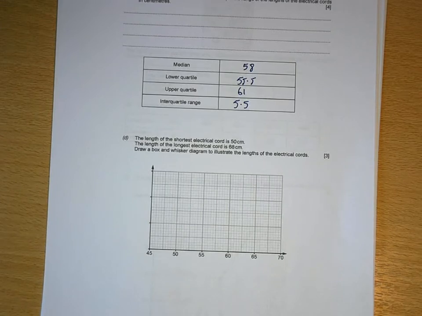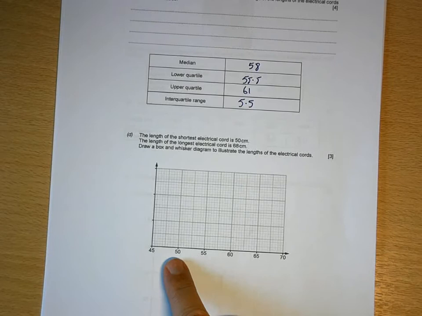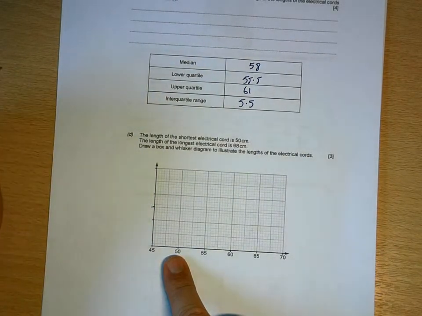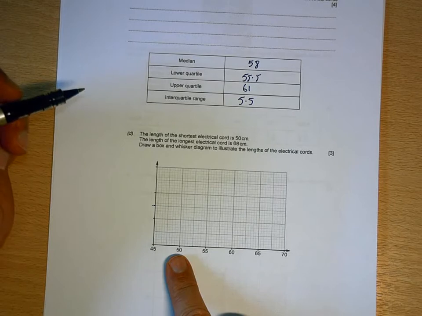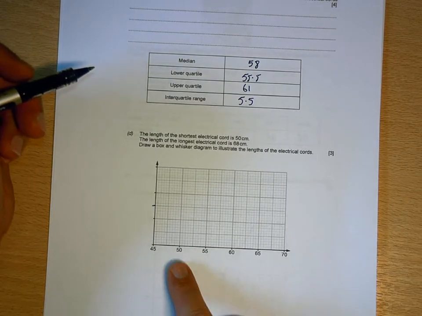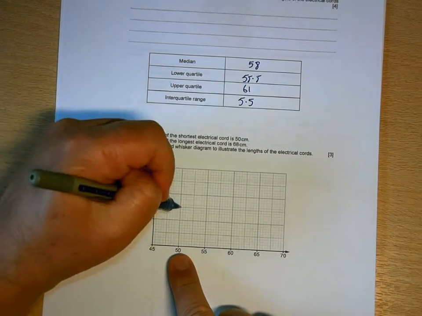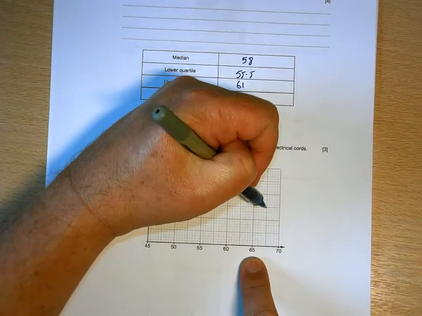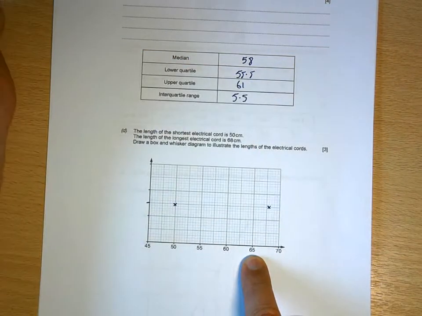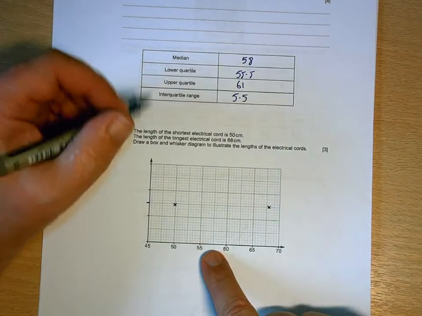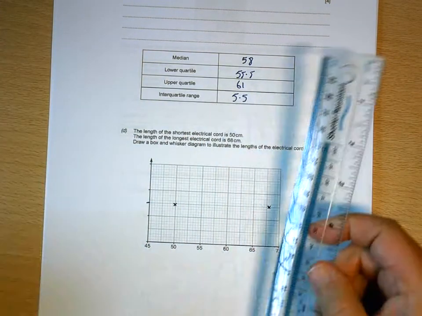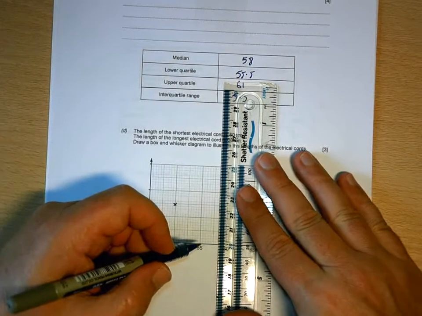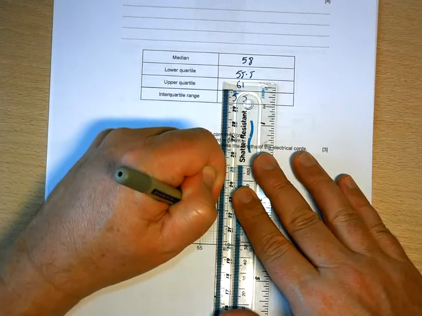The length of the shortest electrical cord is 50. The longest is 68. Draw a box and whisker diagram to illustrate the lengths of the electrical cords. So again, from a symmetry point of view, I'll work from there. Really doesn't matter, but it just looks nicer. So shortest is 50, so that's one end of my whisker. 68 is the other. 67.5, 68. Median at 58, so the median 57.5 is one in from there.